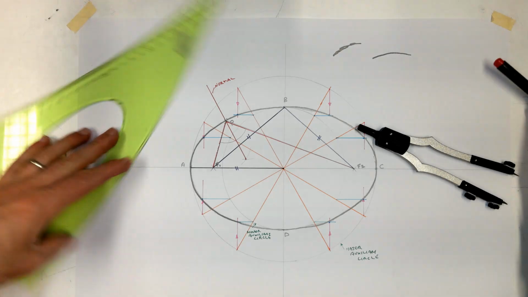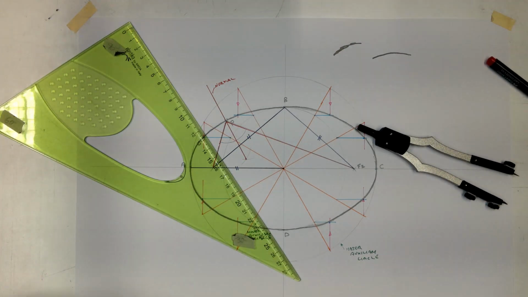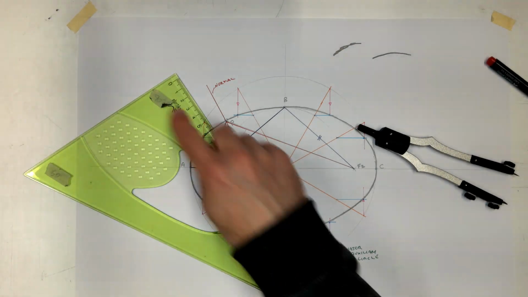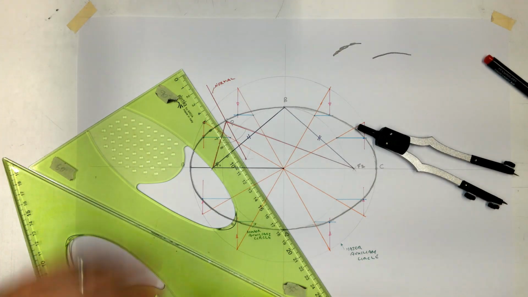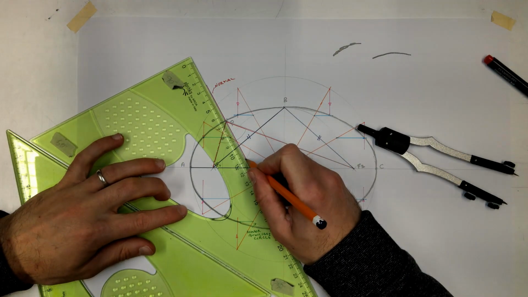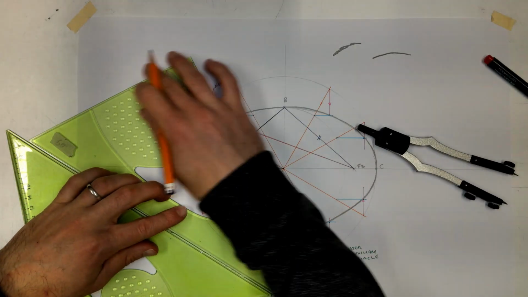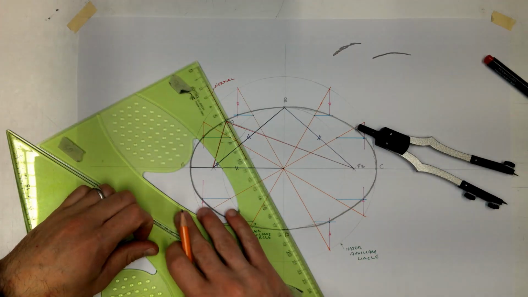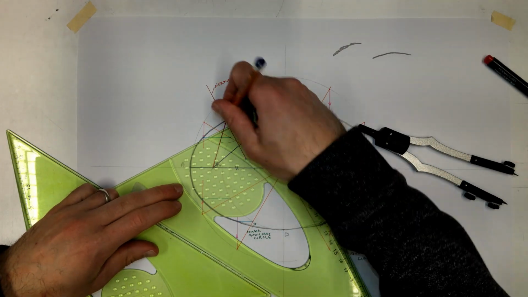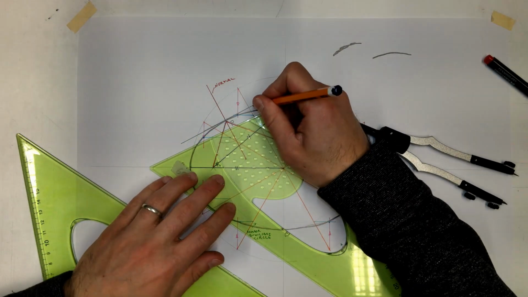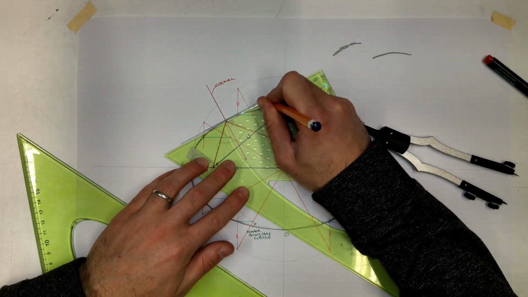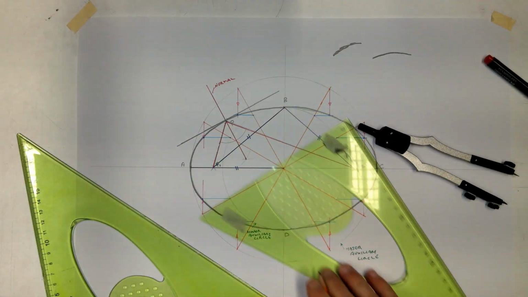And to get a tangent then, we go perpendicular to that. So you get a 90-degree edge here and line it up to your normal. There's our 90 degrees. If I slide my set square across, where it touches point P, that line there is going to be my tangent.